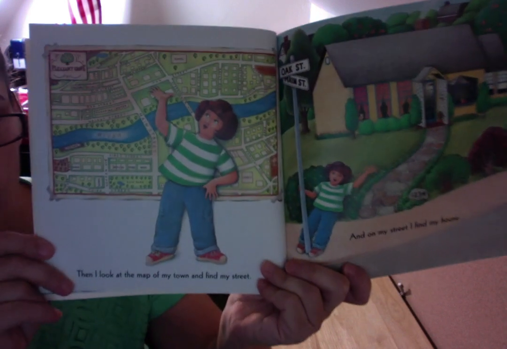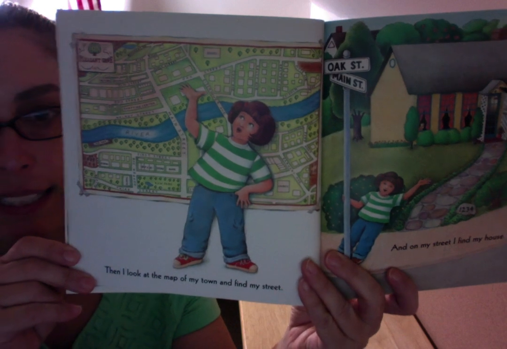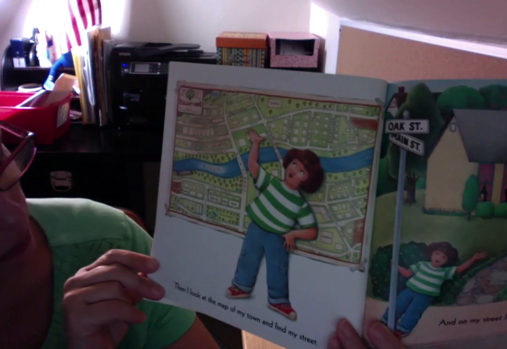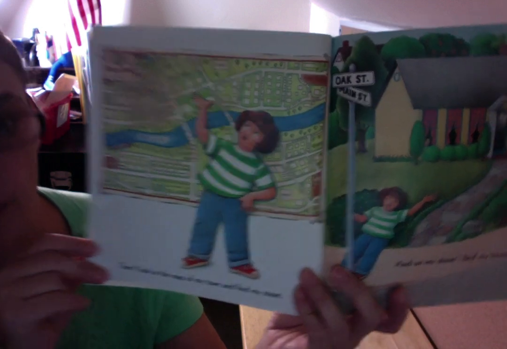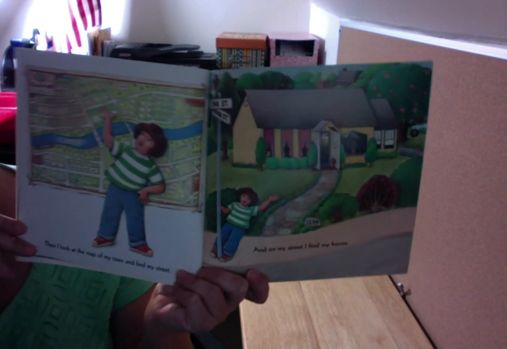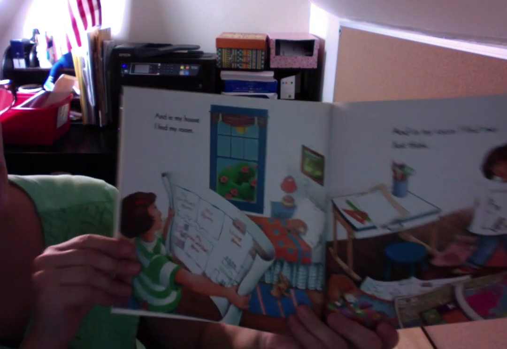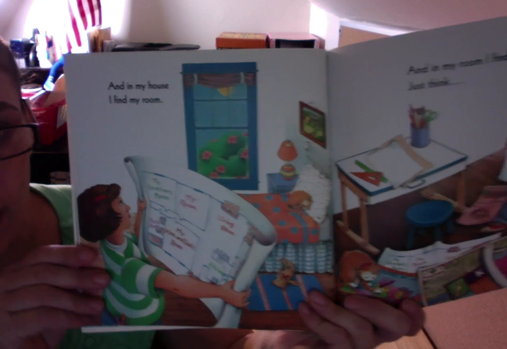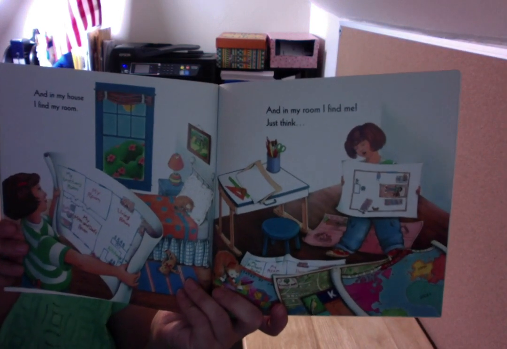So that's her town. Our town would be Brooklyn, the borough of Brooklyn in the state of New York. Then I look at the map of my town and I find my street. And on my street, I find my house. And in my house, I find my room. And in my room, I find me.